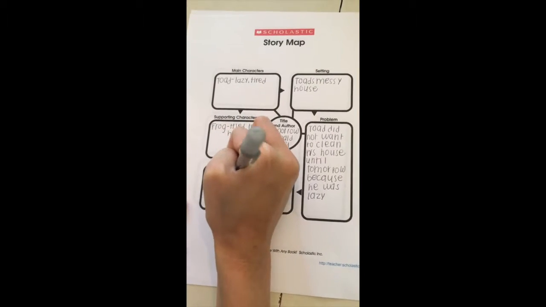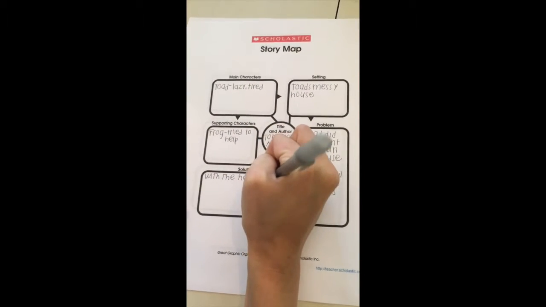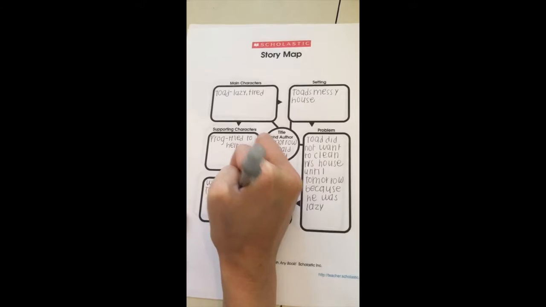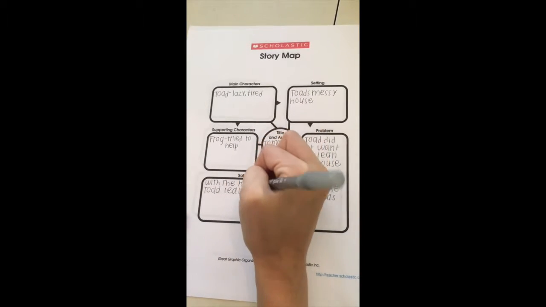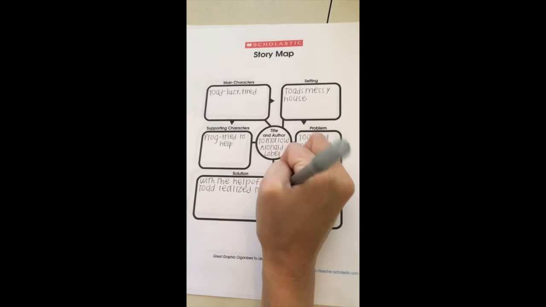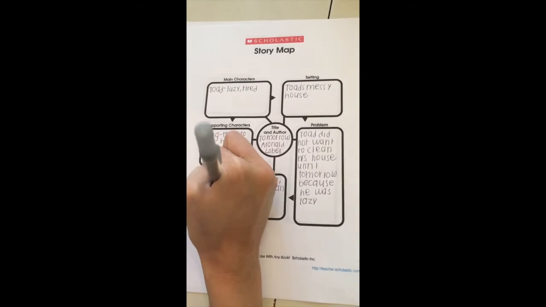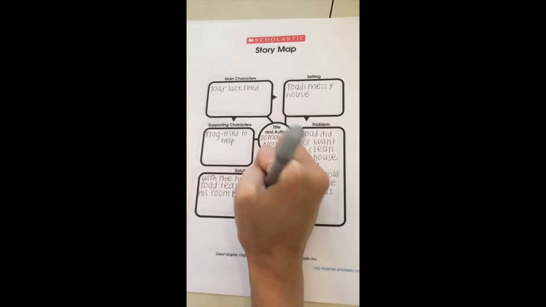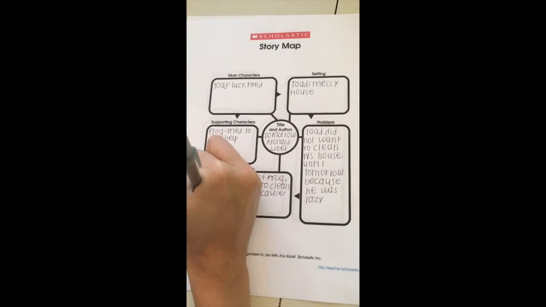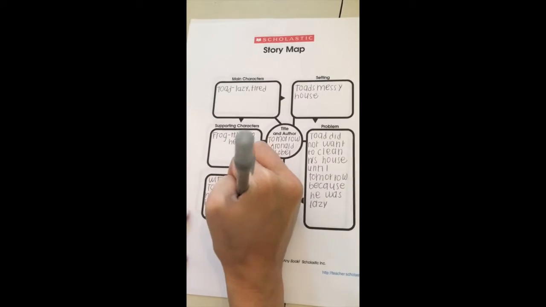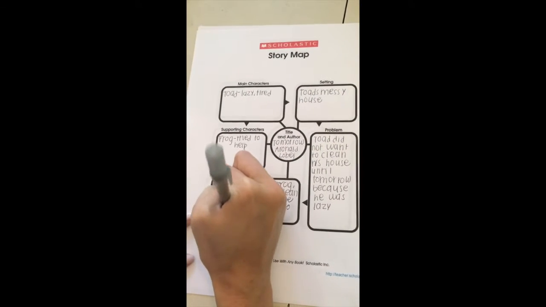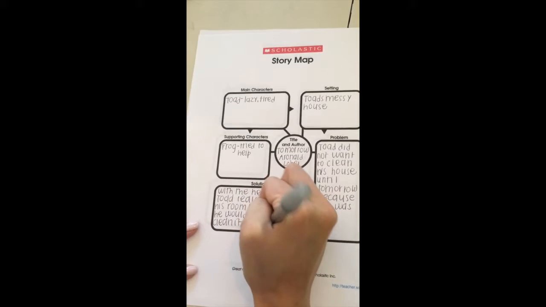So let's write, with the help of Frog, Toad realized to clean his room now because he would not have to clean it tomorrow.